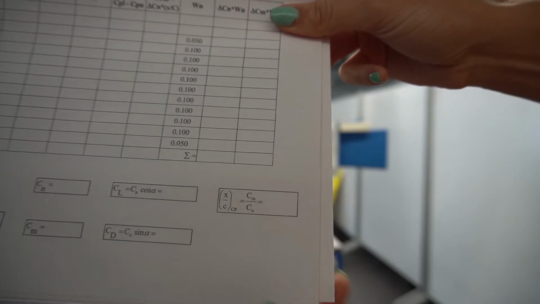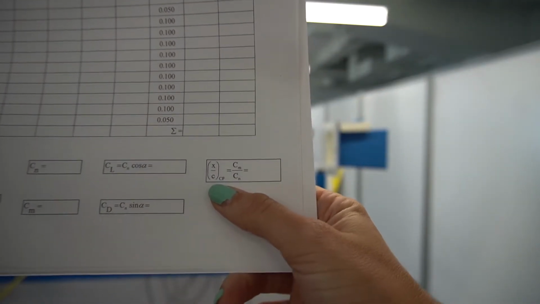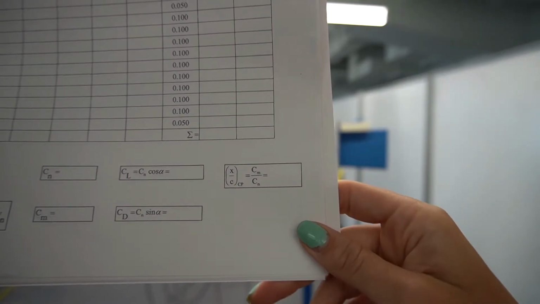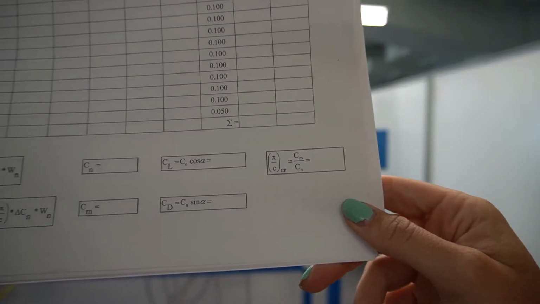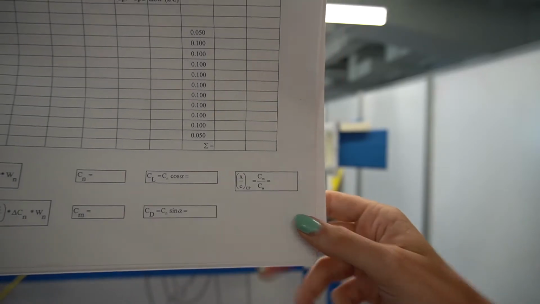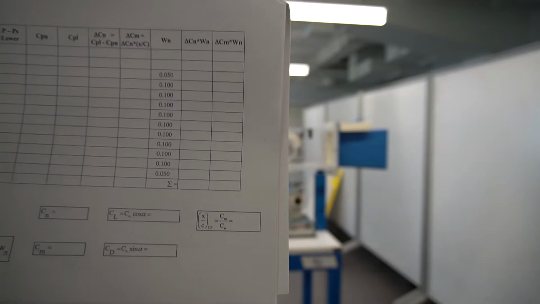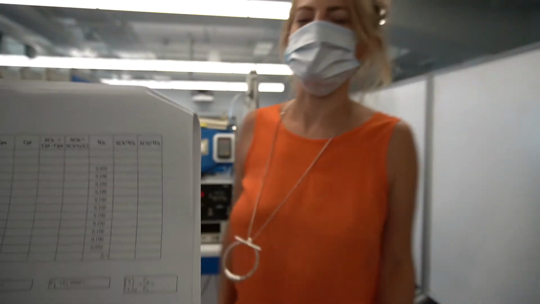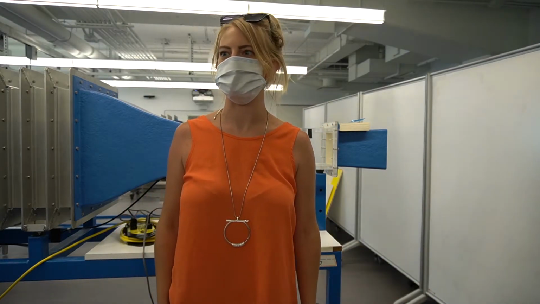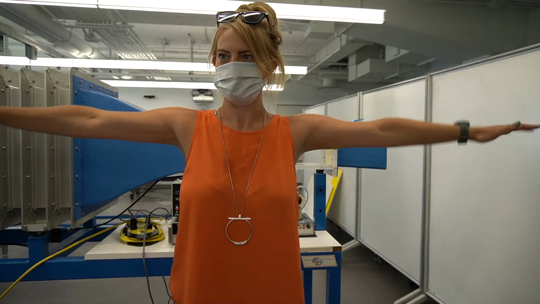Excellent. Now the last thing that we have here is this x over c subscript CP, which is equal to Cm over Cn. What's this, Jay? This is our center of pressure, and this is the point on the airfoil at which there is no moment. Exactly. So if I am standing on the airfoil at the center of pressure, it means that the moment is balanced either side of me.